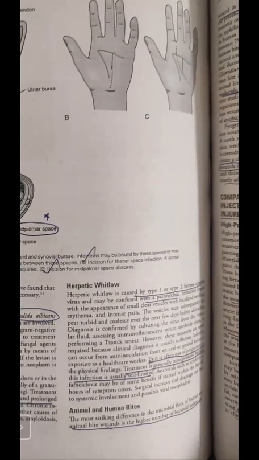Next, herpetic whitlow. It is caused by type 1 or type 2 herpes simplex virus and it can be confused with paronychia. The key symptom is that the pain is out of proportion to the physical findings. Treatment is generally non-operative because the infection is usually self-limited.